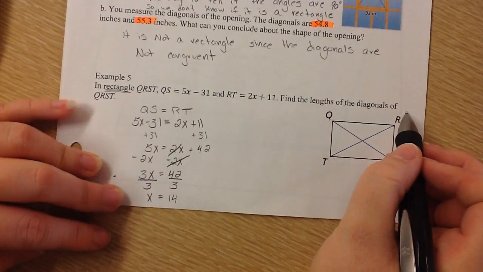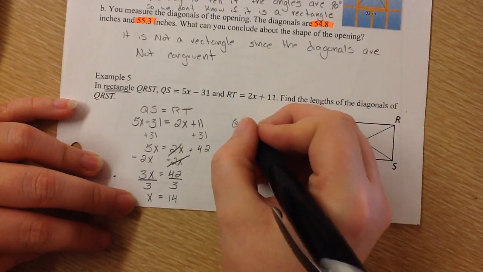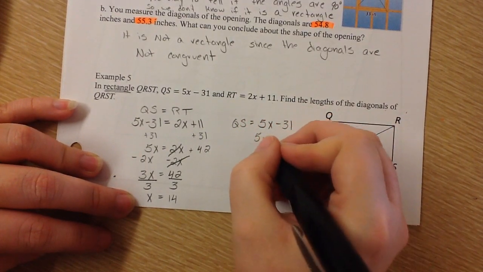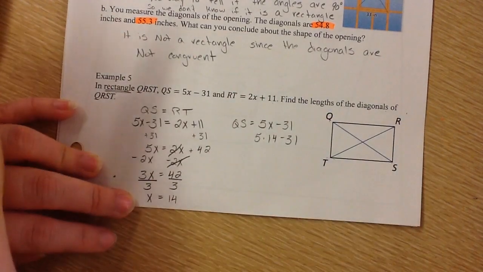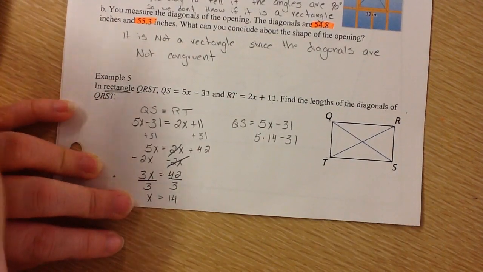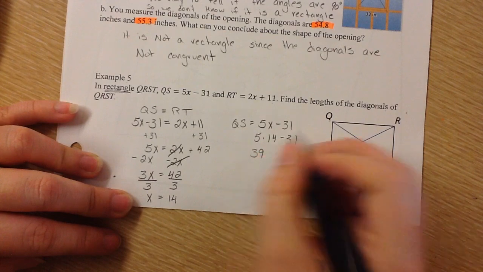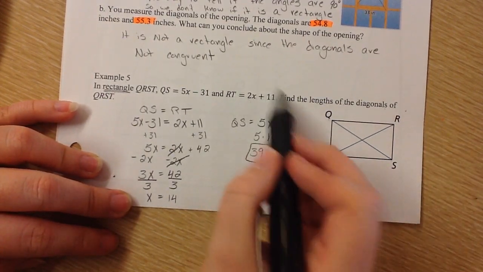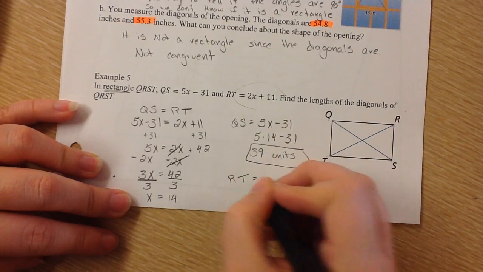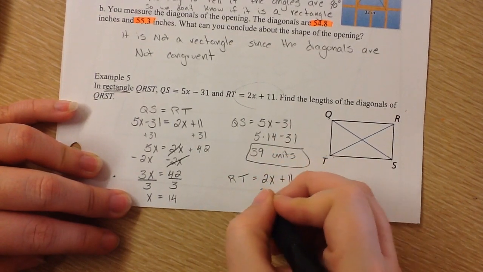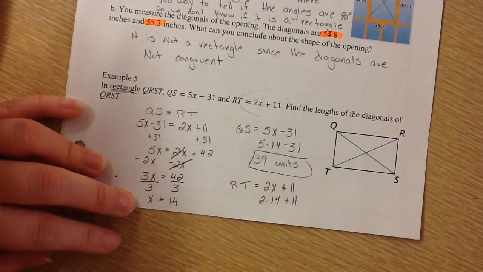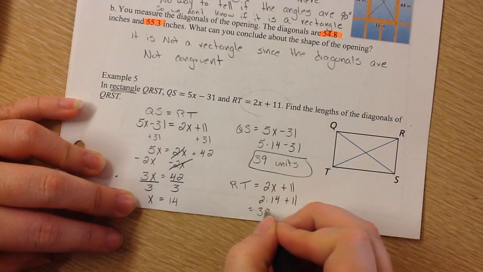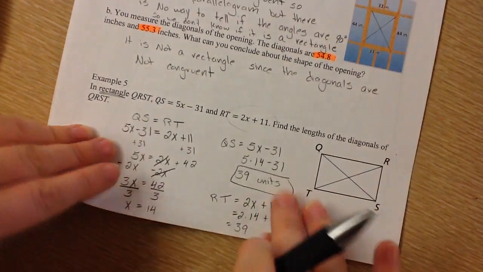Find the lengths of the diagonals. So we want to know the lengths of the diagonals. We know QS equals 5x minus 31. So let's put the 14 in there. 5 times 14 minus 31 gives us 39 units long. Okay, and that would be true for the other diagonal. We can try it. R to T equals 2x plus 11. 2 times 14 plus 11, guess what, is also 39. Okay, so the diagonals are congruent.